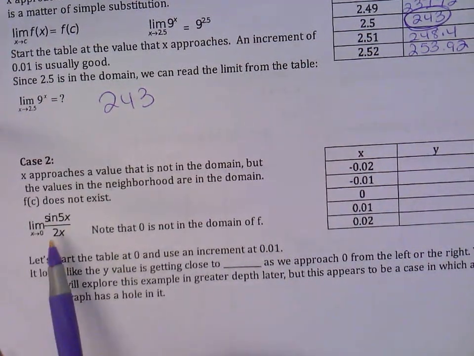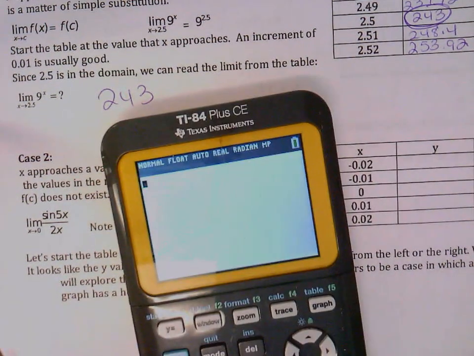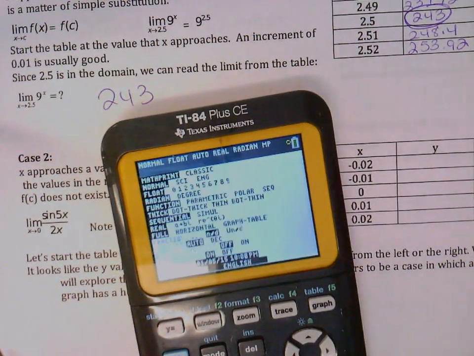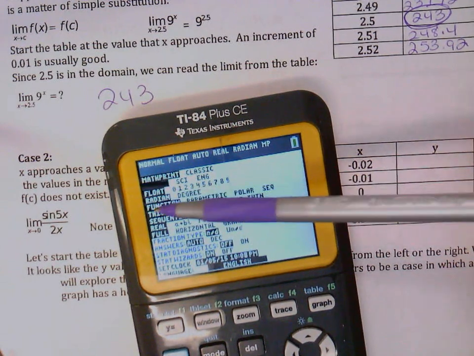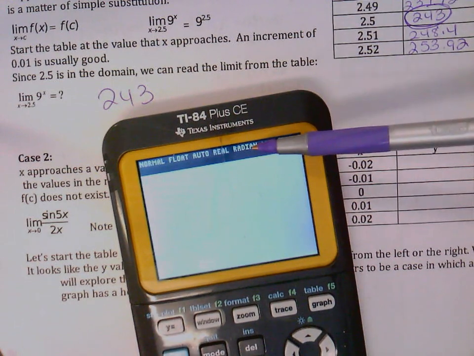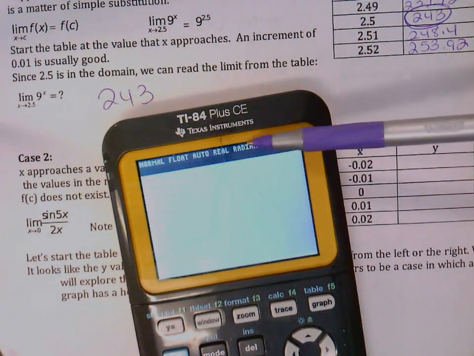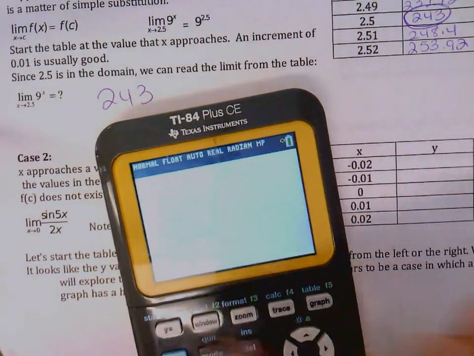I want you to change your mode to radian mode when you're doing limits with trig functions. Make sure that under mode, my calculator is already in radian mode. Make sure radian is highlighted black. And if you're on your home screen, it'll say it right at the top, see where it says radian right there by the battery symbol. So once you're in radians, you can go to your y equals menu.